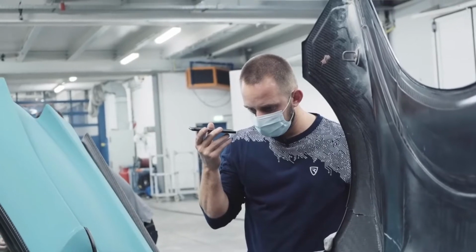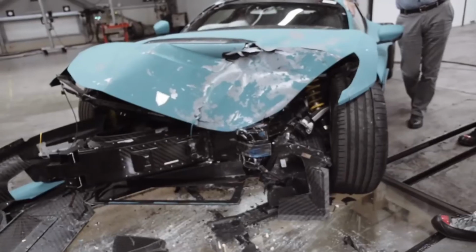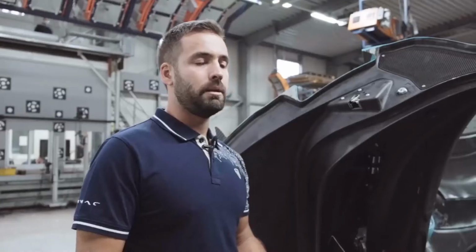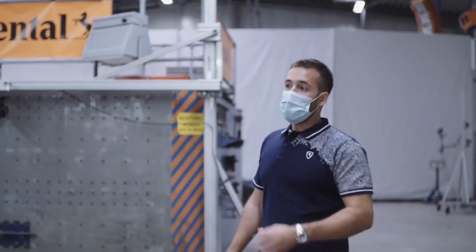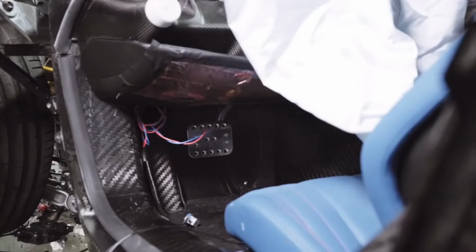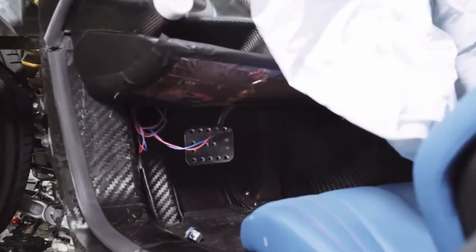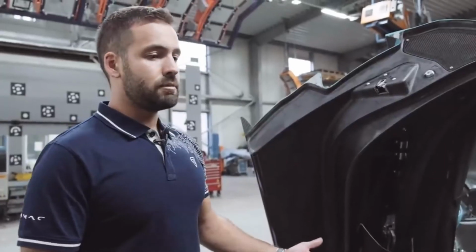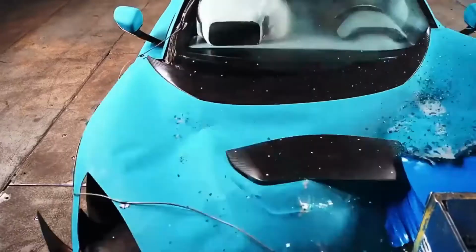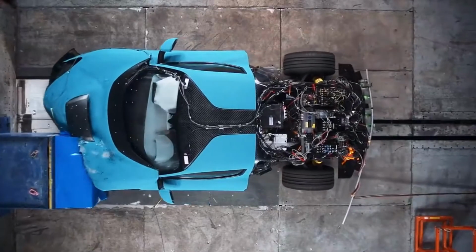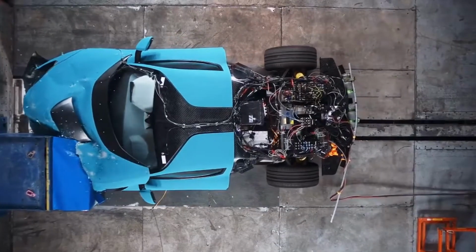One thing that we also were keen to see is the intrusion of the pedals and the footwell, especially on the driver's side, because the pedals present a high risk of injury. As we can see, there's absolutely no sign of cracks in the tub, meaning that the footwell remained incredibly stable. All of that comes from the massive destruction that we saw at the front of the car. So all of the energy was dissipated before it reached the passenger compartment.